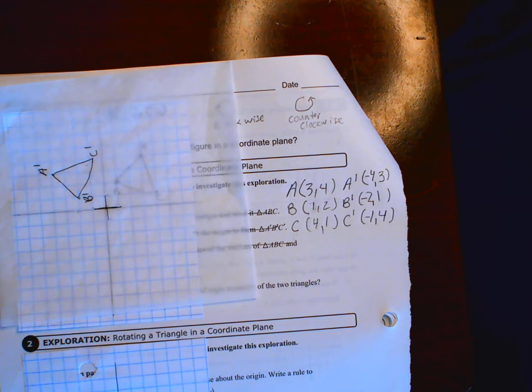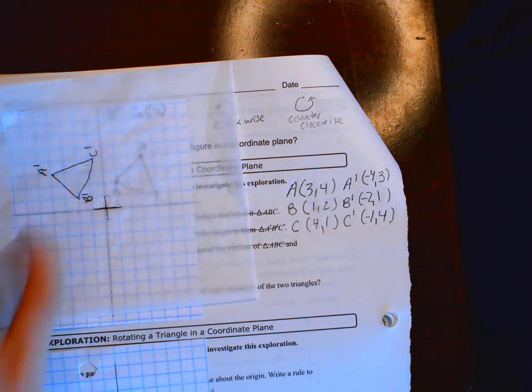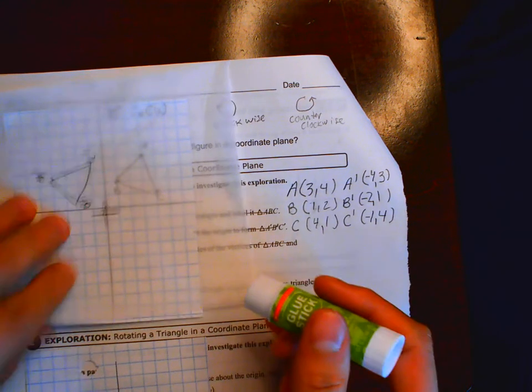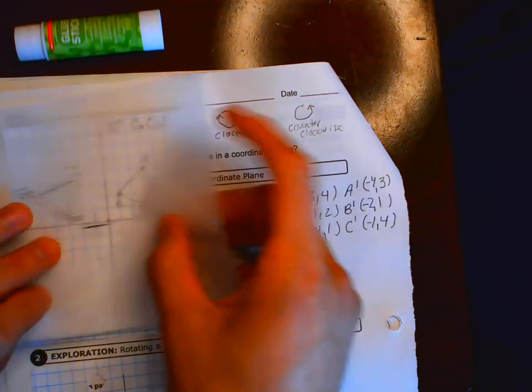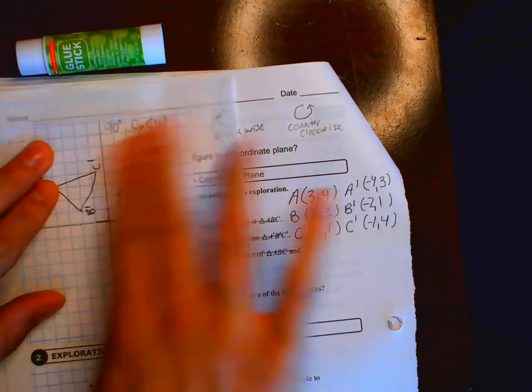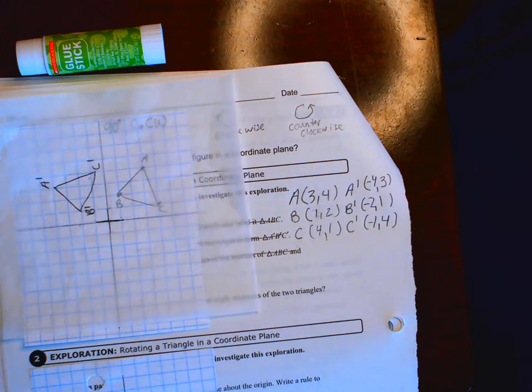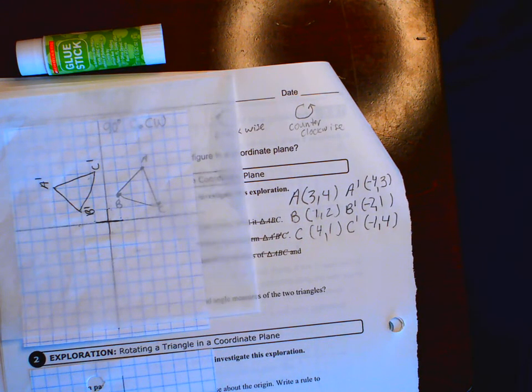Now, what I suggest is for you to actually glue this. Or if you have tape, go ahead and tape it. So I'm just going to glue it really quickly, like this. Okay? Now what we're going to do is look at the coordinates and see if we can come up with anything interesting.